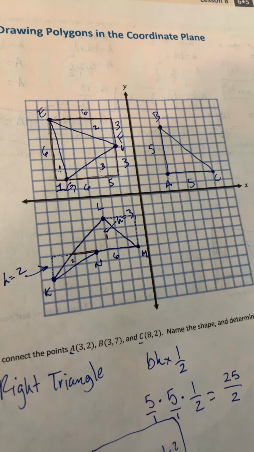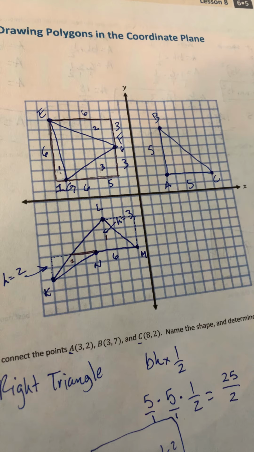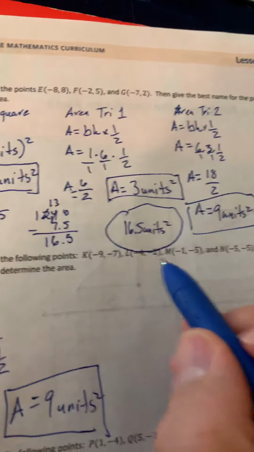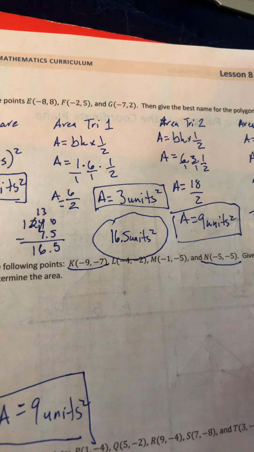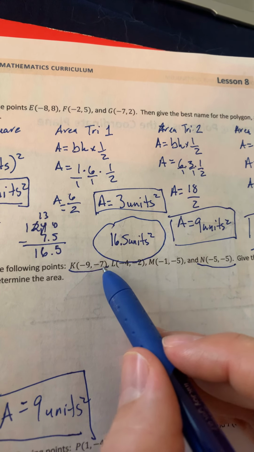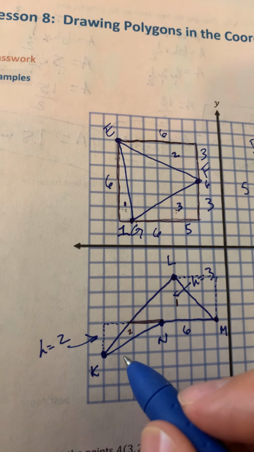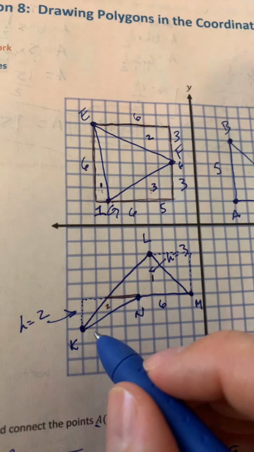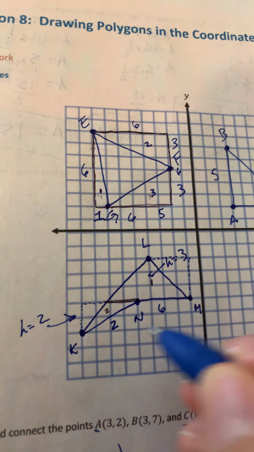And for the distance, I'm going to look at point K to point N. If I look at the y's, the distance is 2. So there's our base.